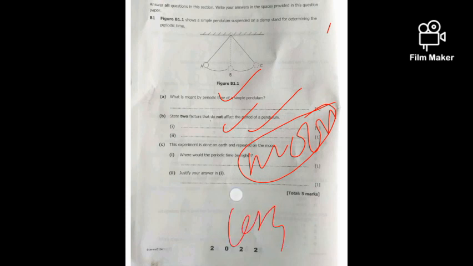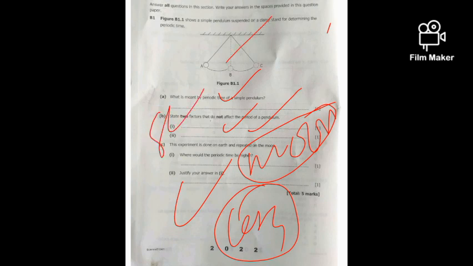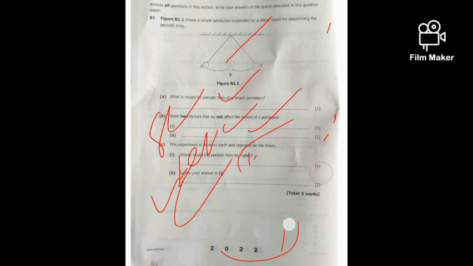Like I've said, what affects the periodic time of the pendulum is the length of the string and also the gravity. When you compare the two, on Earth we have higher gravity, while on the moon we have less gravity. So that is our answer, the moon, and the justification is because there is less gravity on the moon. I hope you get this clearly.